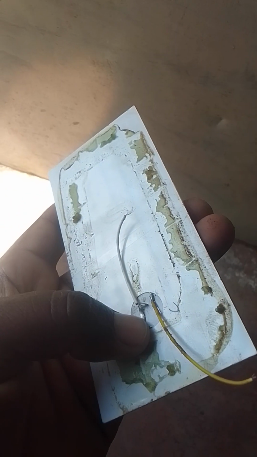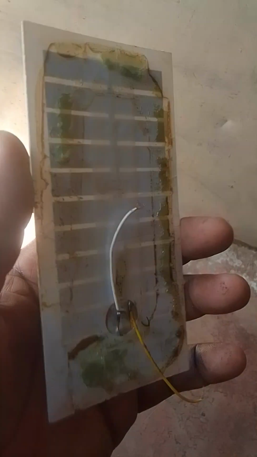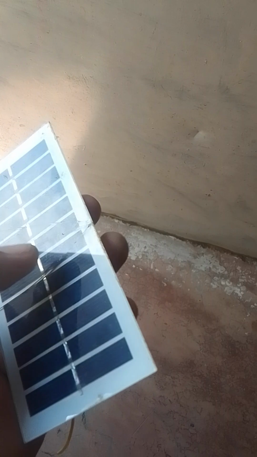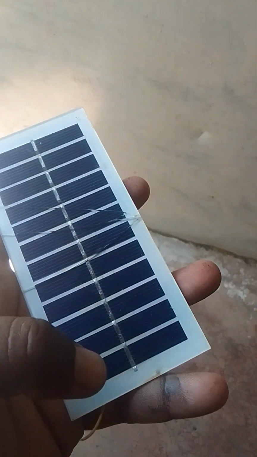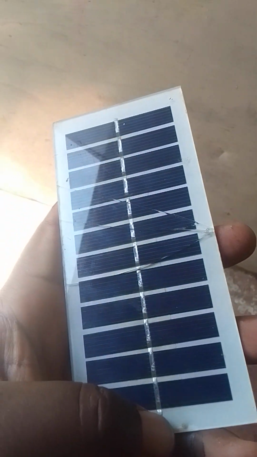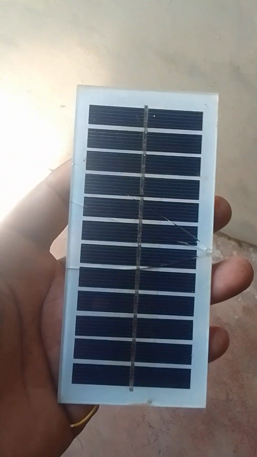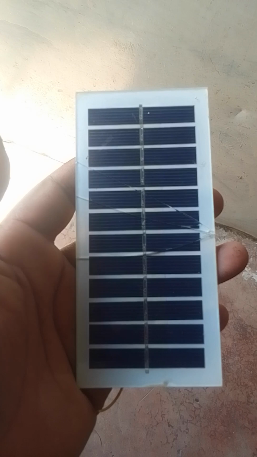These are the leads connecting the cells, and these are the connectors from this cell to the other, all the way to here. This is the end of the connector. These are the components of the solar panel.